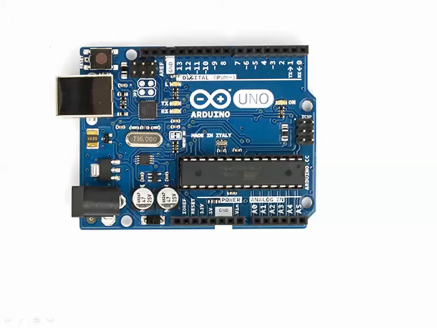Out of these 14 digital pins, some are marked with a symbol, that is PWM signals: 3, 5, 6, 9, 10, 11 can be used for PWM. Also there is one default input output, that is TX and RX, 0 and 1, specifically used for conveying messages from this to other systems.